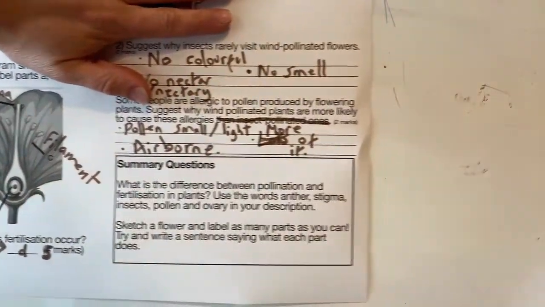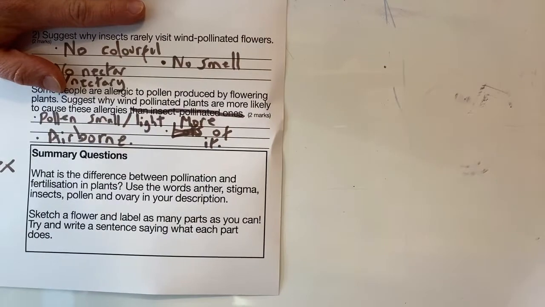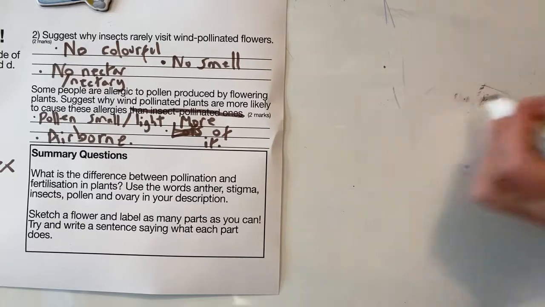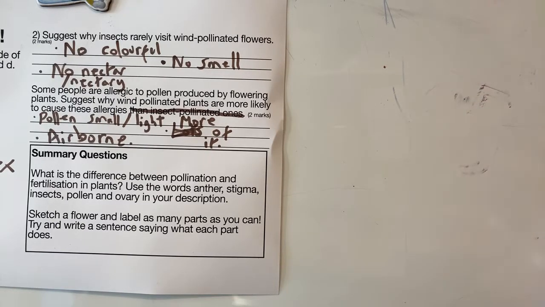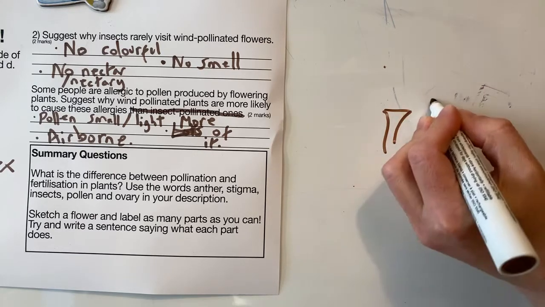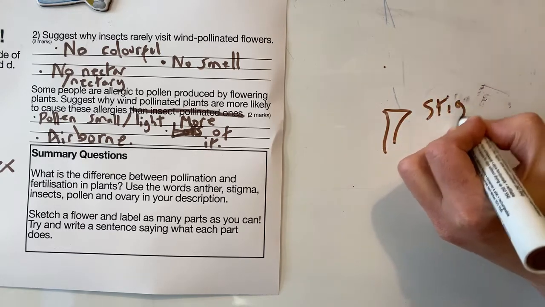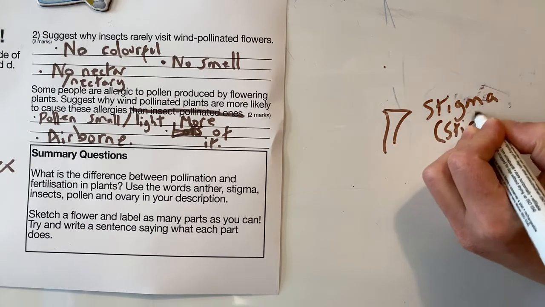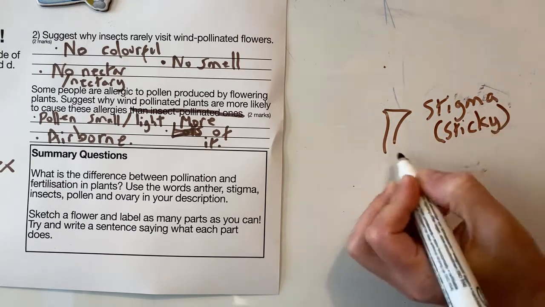And finally, sketch a flower and label as many parts as you can. Let's see how you did there. So the first bit I would draw is this sort of helicopter landing pad, which is the stigma. What's its job? I'll put sticky, so the pollen sticks to it.